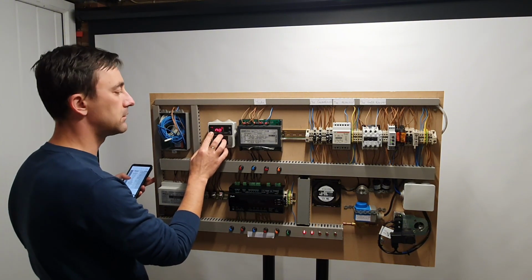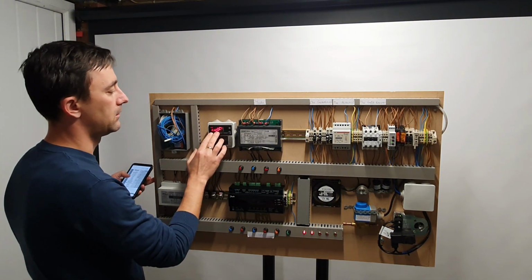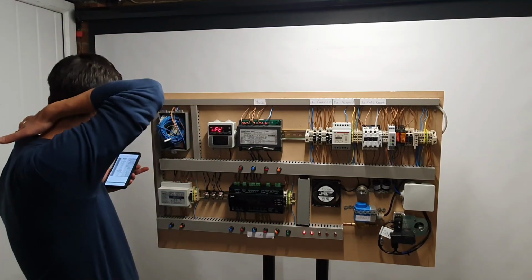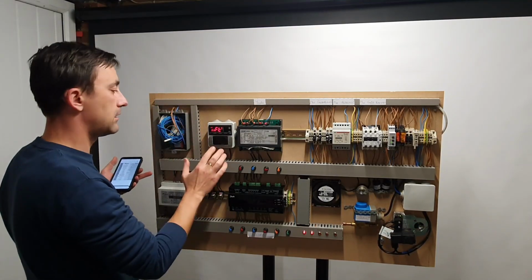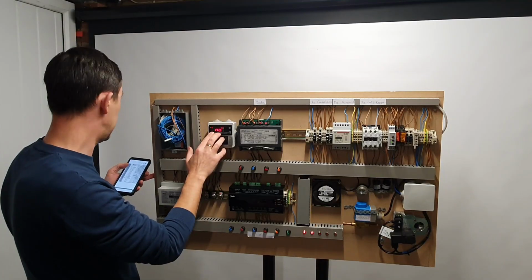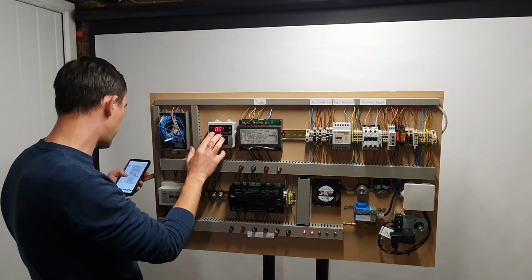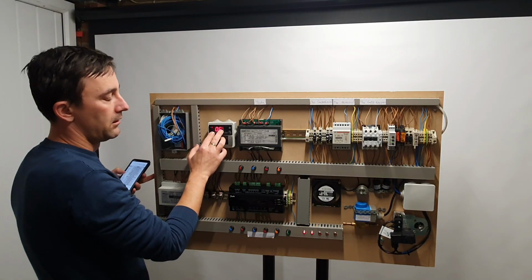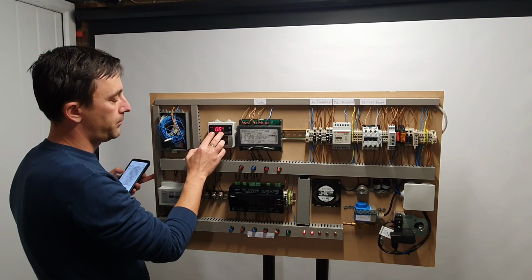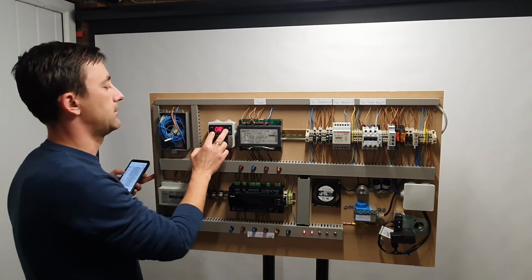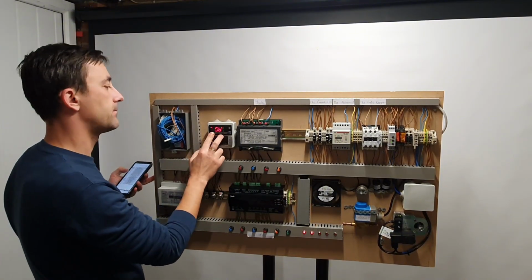No, I don't want that. So that is to do with timing out the evaporator fan. IFT, no. Okay, IDF is defrost frequency. I'll put this to every 8 hours and I'll explain why.